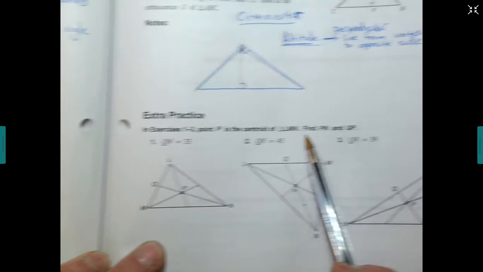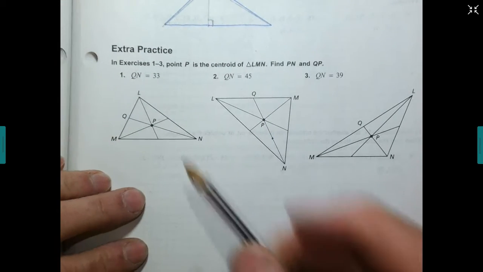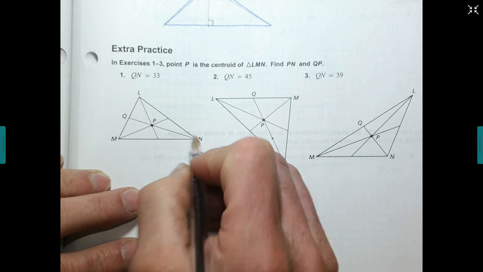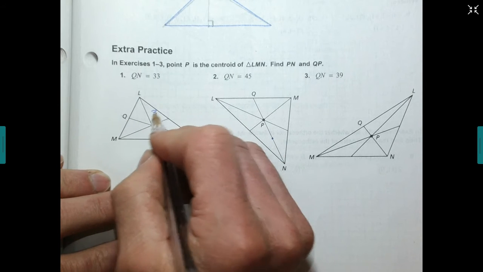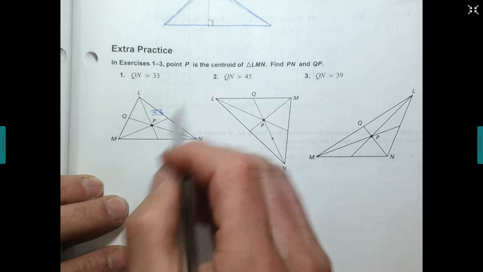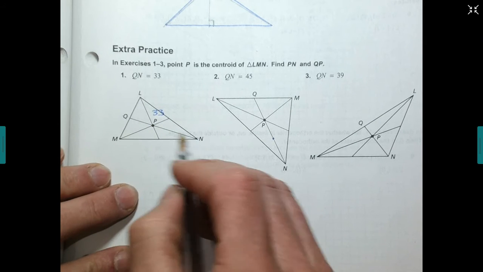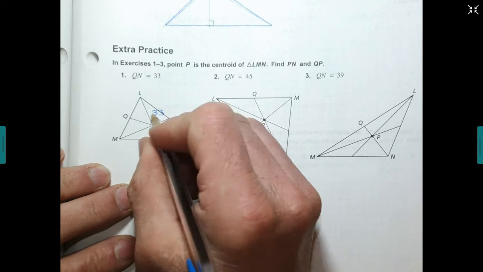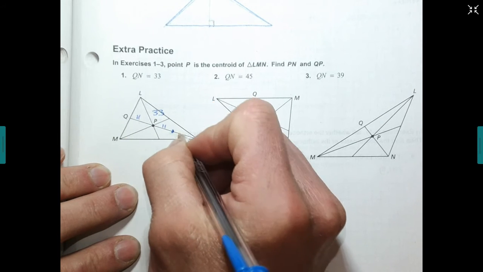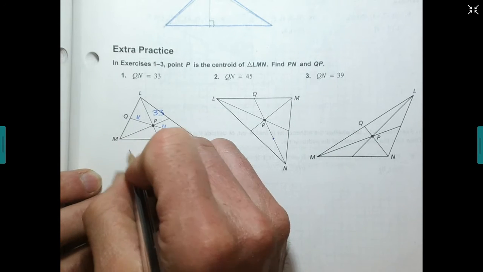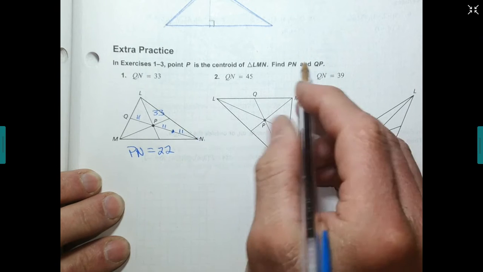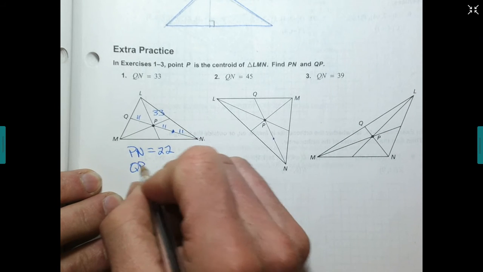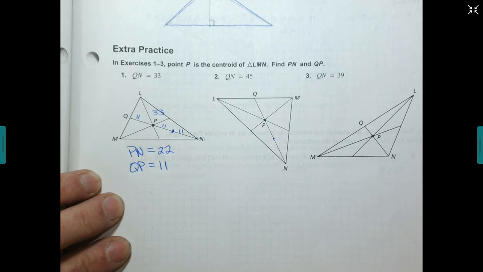Find PN and QP. So here's PN and QP. So QN is 33. So this whole length is 33. Well, I know that when I'm dealing with centroids, this is cut into thirds. So 33 divided by 3, this is 11, this is 11, and this is 11. So PN equals 22, and QP equals 11. Got it. All right, give these two a go.